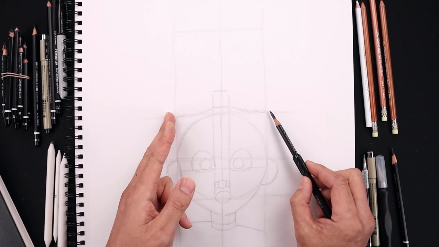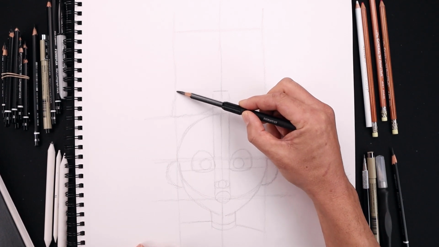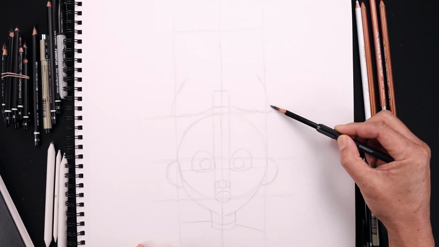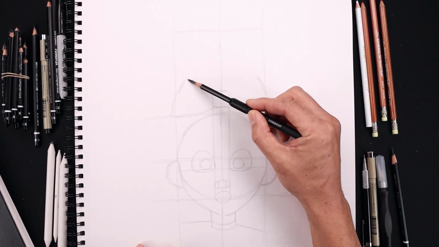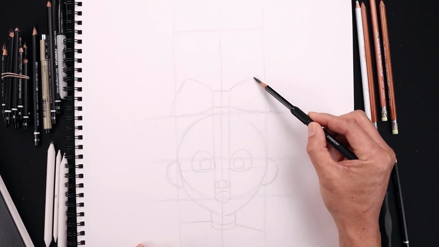And then bend the side of the bow going up and in. So let's start on the left. Going up, bending that in. And then from the top, curve this in and then down towards the top corner of the knot.